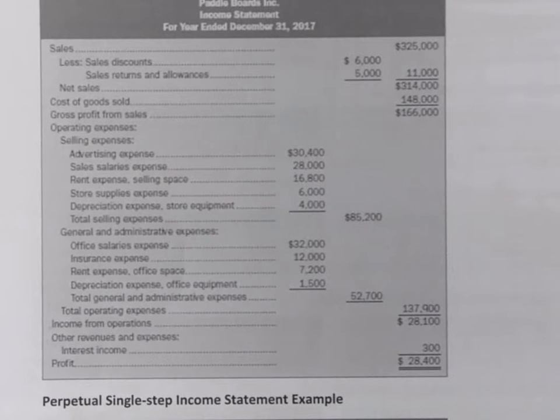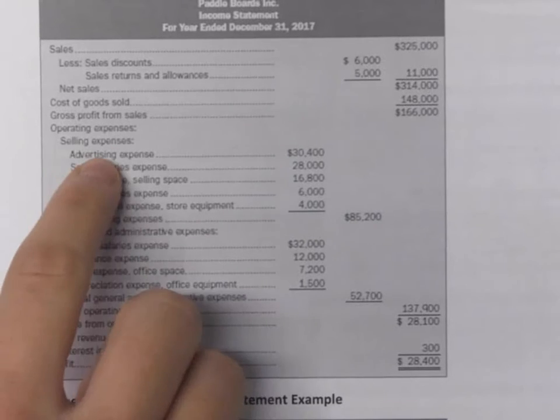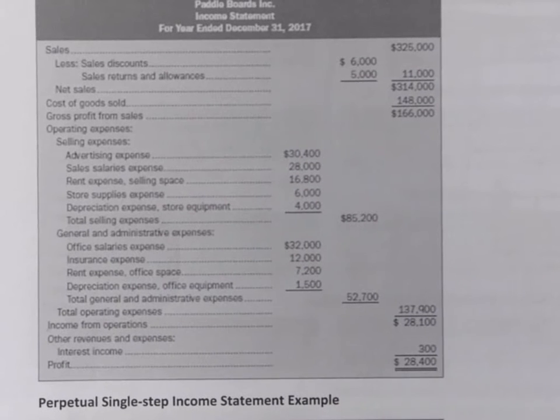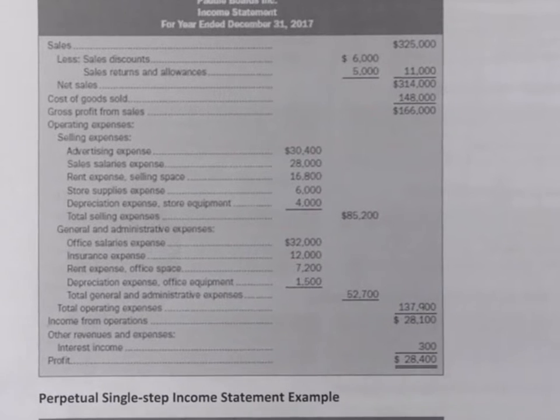Multi-step, all that means is that in the expenses section, you separate out the operating expenses from the administrative expenses. So you can see here, selling expenses and administrative expenses. The rationale behind that being that you can see what's related to actually making sales and making revenue, and you can see what's just administrative. So you know what you can expect if the operations scale up.